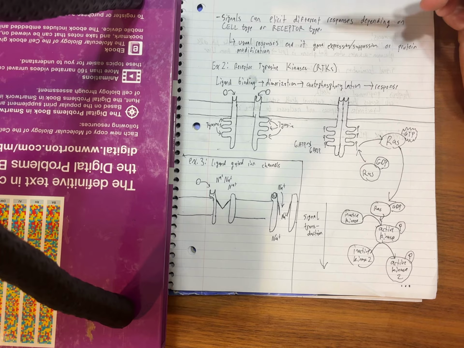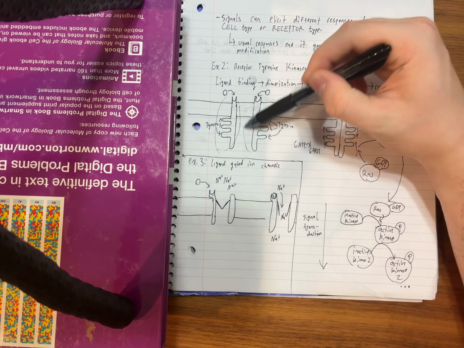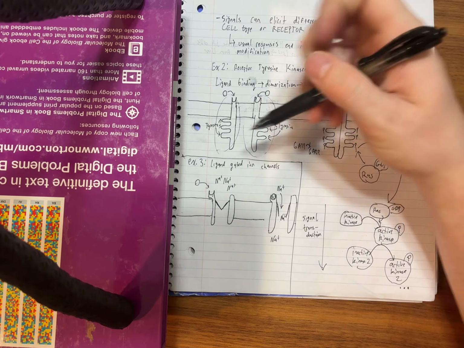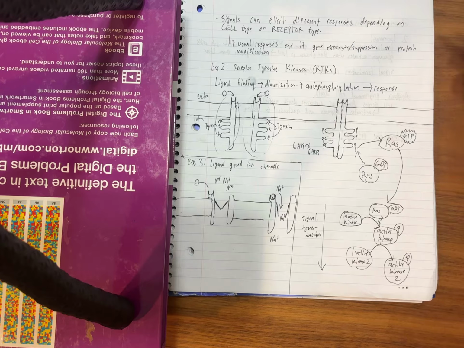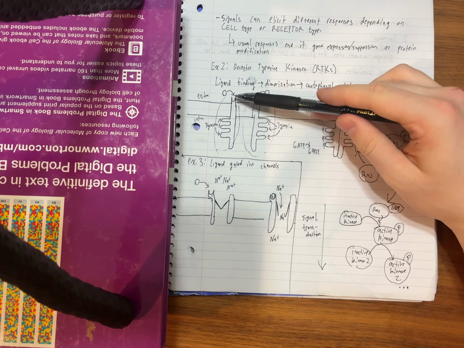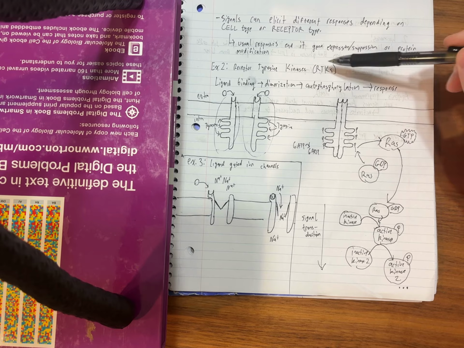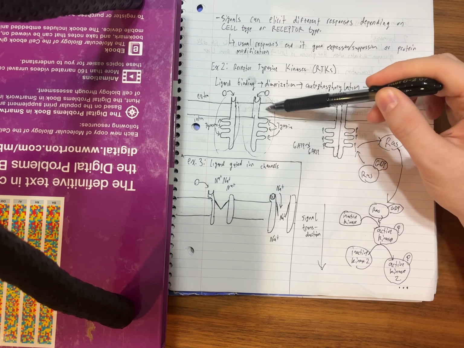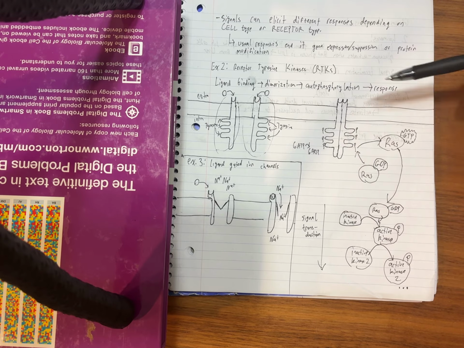So a RTK consists of two subunits here. And these are going to be transmembrane proteins, and I guess I should label this as intra and extracellular. So you'll see they have two binding sites, though, because RTKs can't just work as one subunit. They need each other. So they both need to bind a ligand.